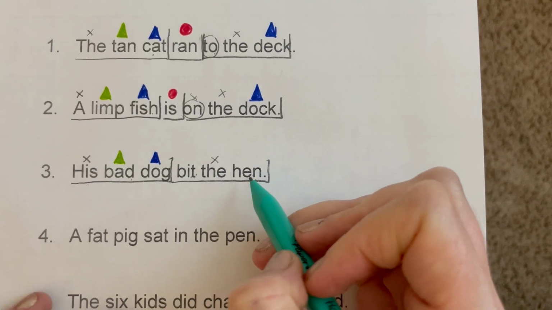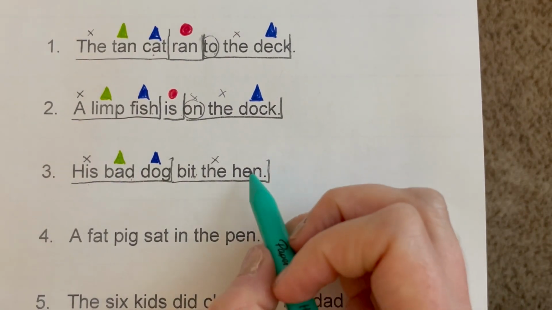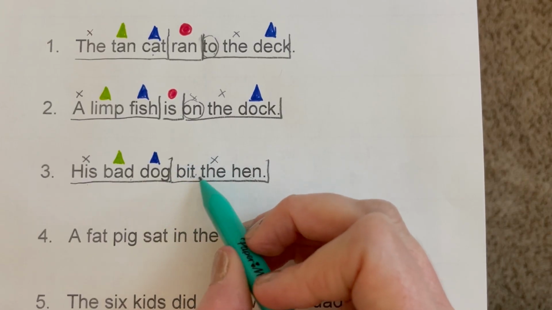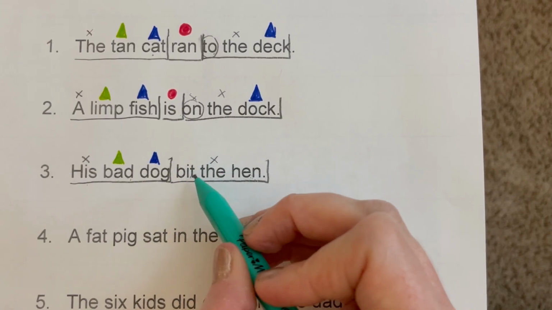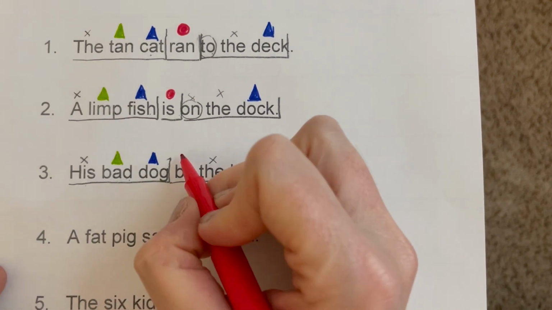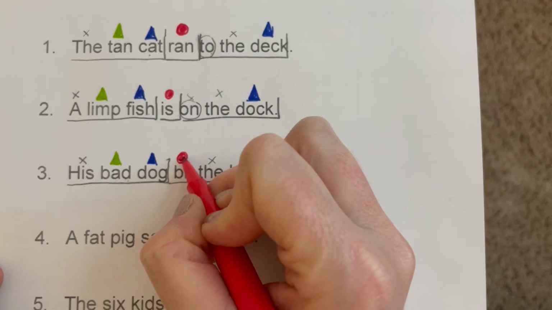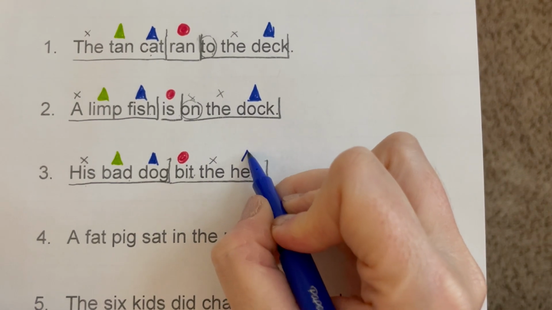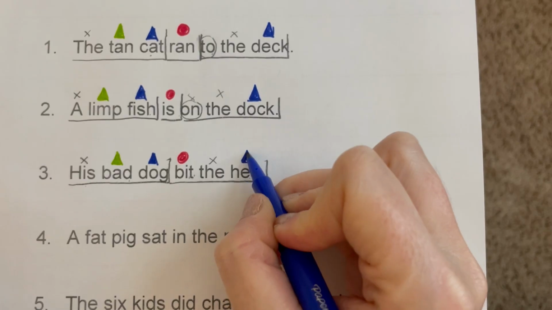Well, I know a hen is an animal. It's a type of bird. So I'm thinking that this is our action word, our verb, bit, and I can picture the dog biting and going through the action. So that's our verb. And then our hen is a different kind of animal. So we'll mark her as a noun.